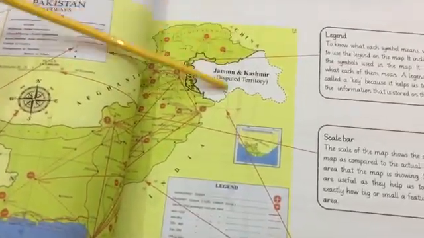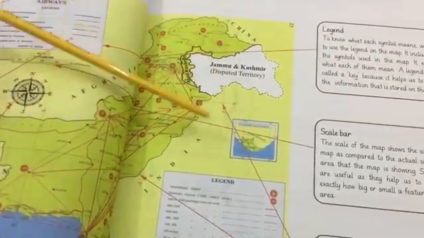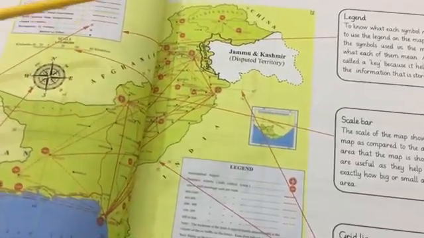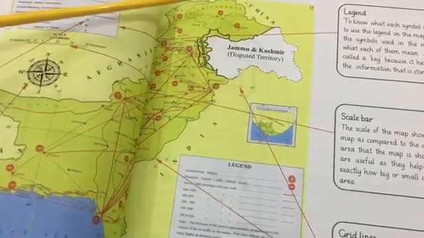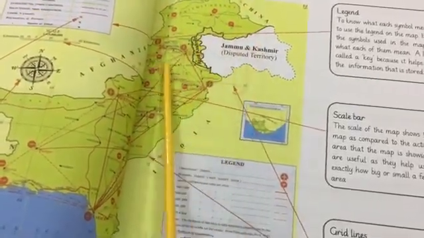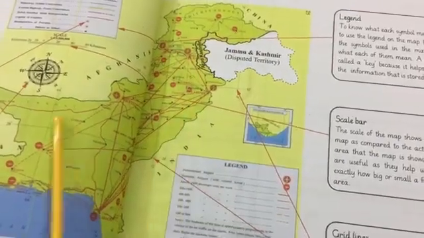Then we have the grid lines. Now grid lines also show us, if you see, these are the grid lines, right? These grid lines tell us where the specific region is. You see these grid lines tell us where KPK is, where Sindh is, where Balochistan is.